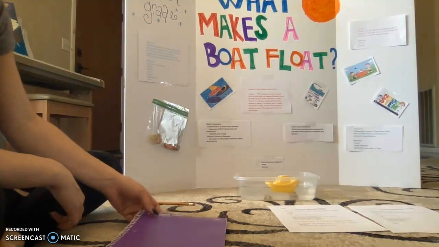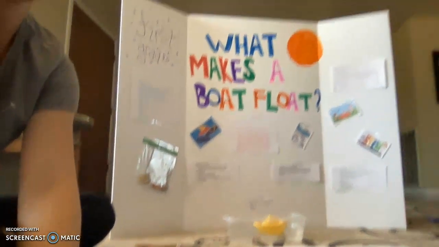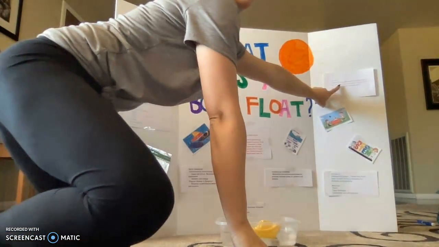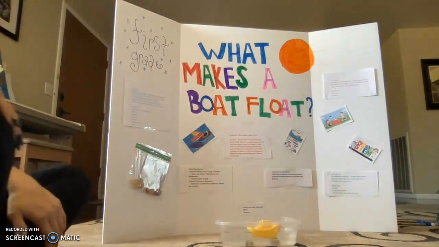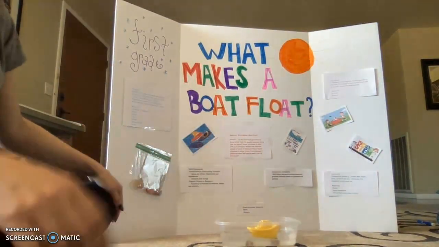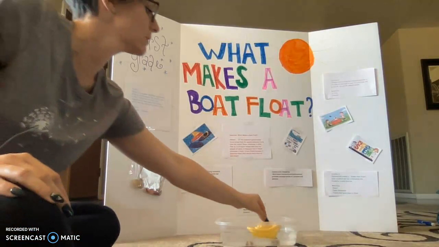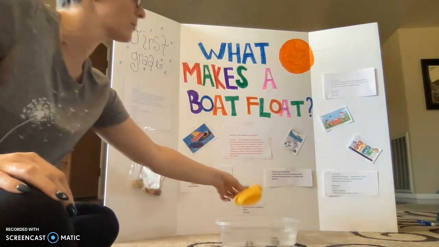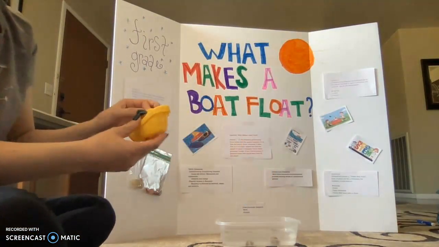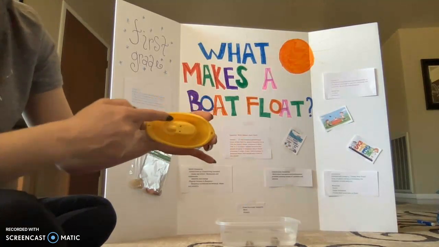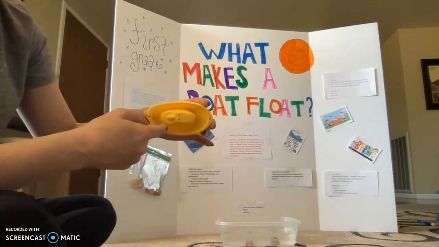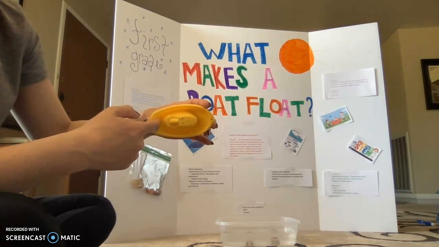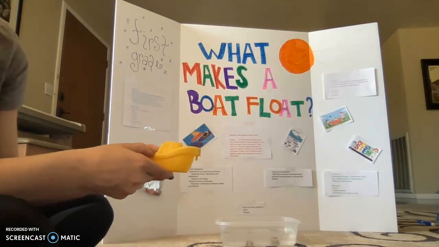Now for the second activity, which is over here on this side of the board, I decided to have the children use the boat, and on the side of the boat there are some openings right here, so we can go ahead and add pennies to the side of the boat to see if it'll make the boat sink due to the added weight.